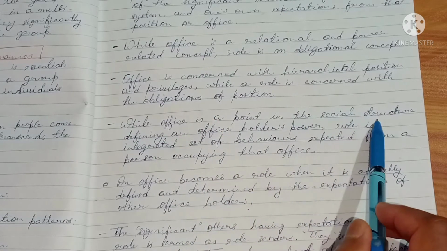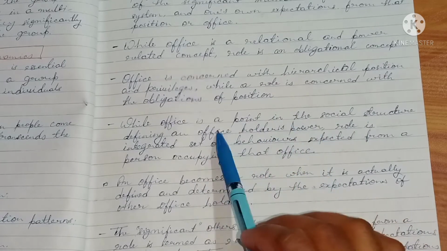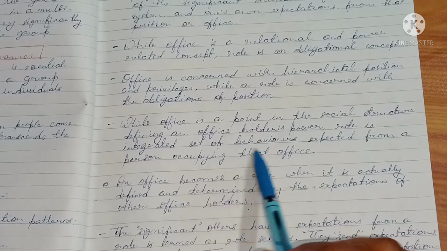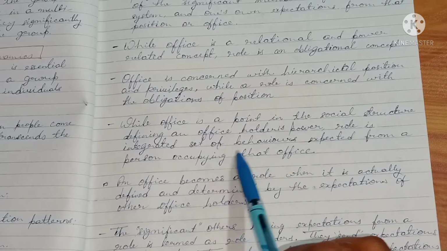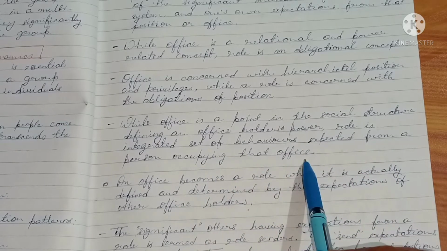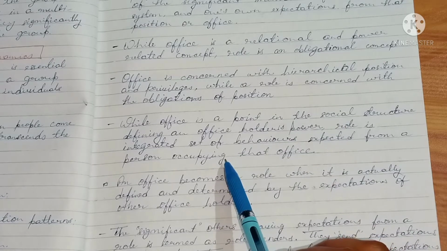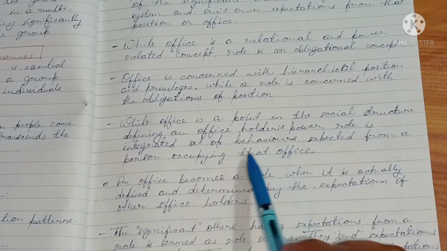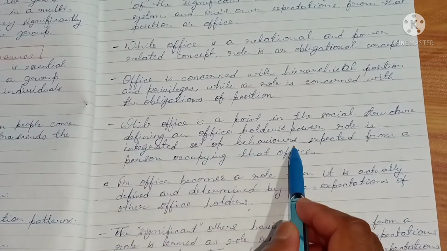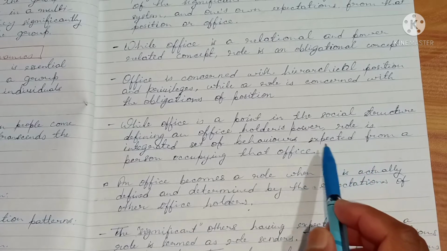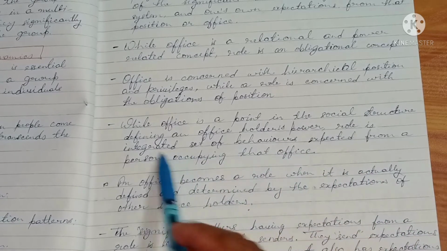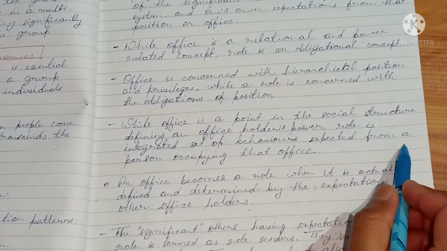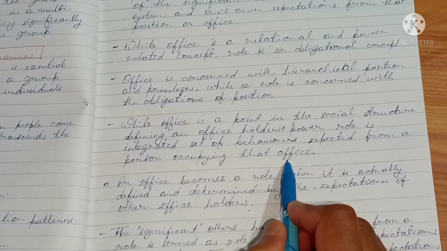While office is a point in the social structure defining an office holder's power, role is an integrated set of behaviors expected from a person occupying that office. So now you can see, office is a point in the social structure defining an office holder's power. Role is an integrated set of behaviors expected from a person occupying that office. It means it is a type of integrated behavior expected of the person who occupies that office. So in simple terms we can say that role is an integrated set of behaviors expected from a person occupying that office. Okay, that is it.